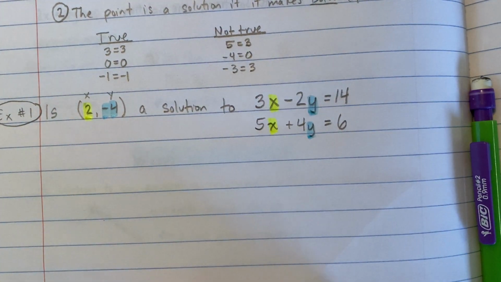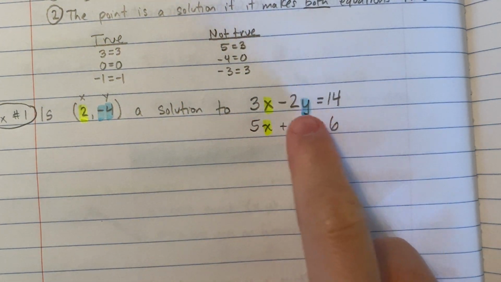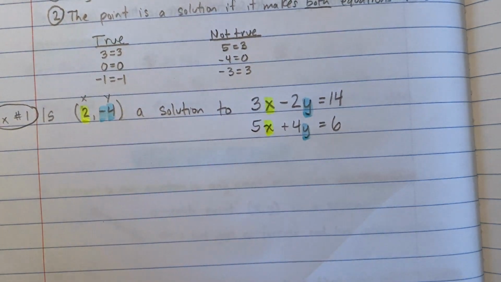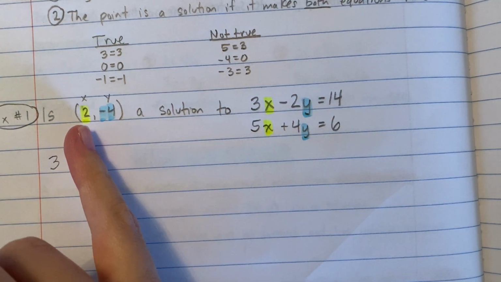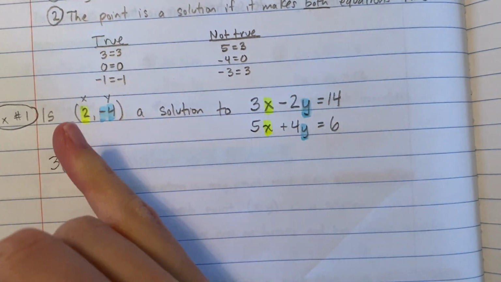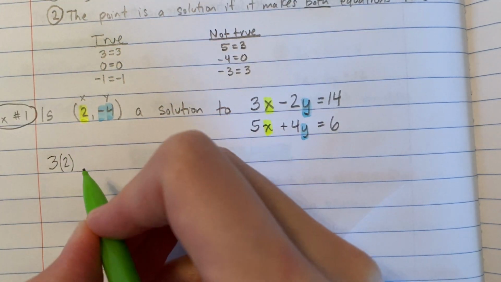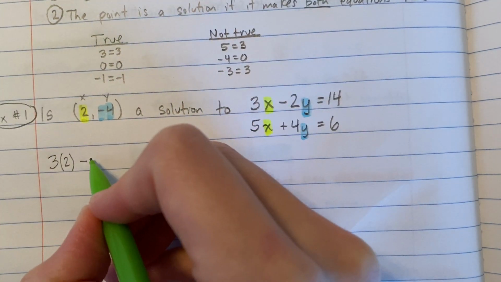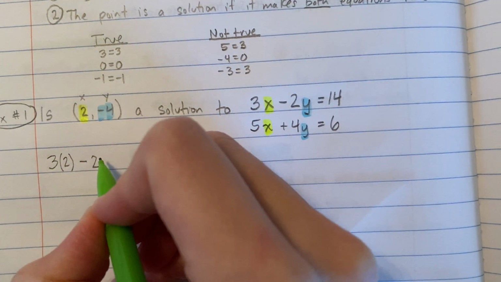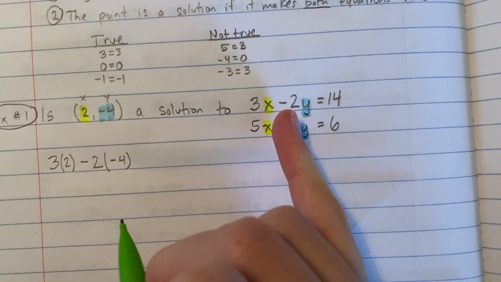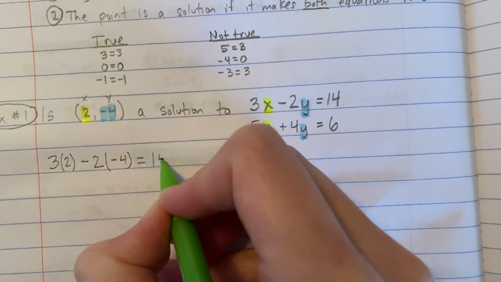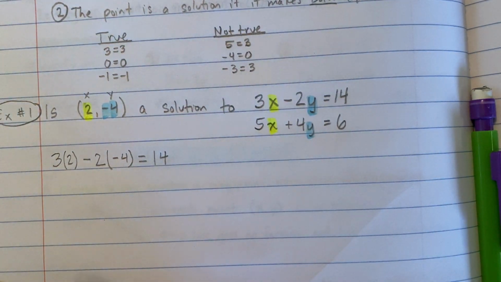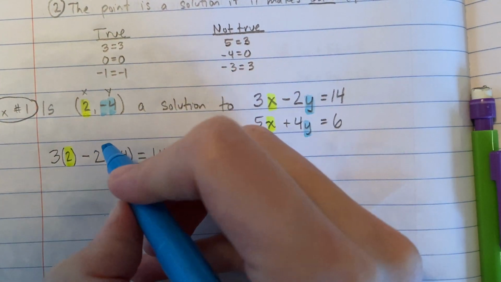So let's take a look at what that looks like. I'm going to take this equation, 3x minus 2y equals 14. Now watch, 3. Now instead of writing x, what am I going to plug in? I'm plugging in 2. Why? Because that's my x value. I'm checking to see if it works. Minus 2, but instead of y, I'm going to put -4. Right here, this says -2 times y. I'm writing -2 times -4 equals 14. So notice what I did. I just copied that equation exactly, but instead of the x, I put my 2, and instead of the y, I put my -4.